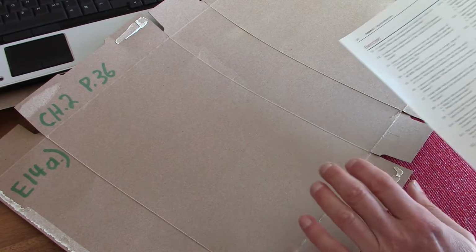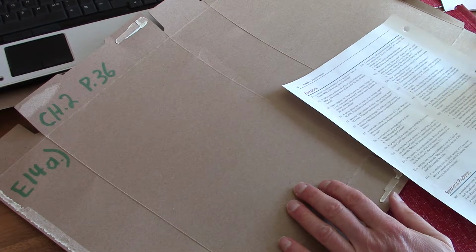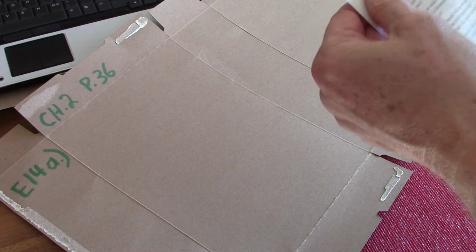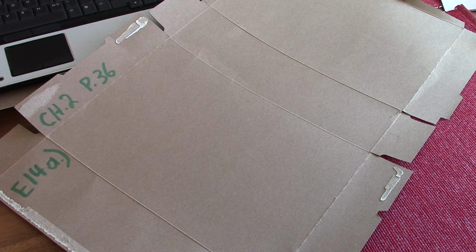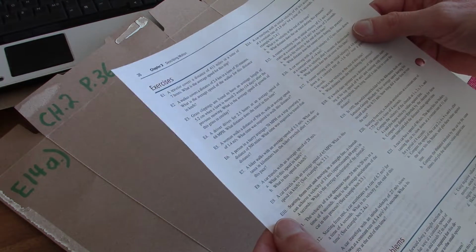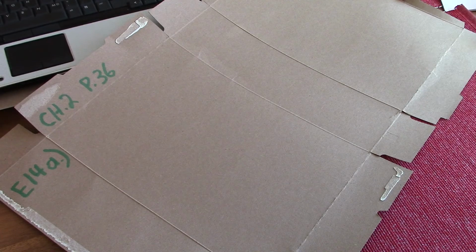Okay, now we're going to do homework problem, chapter 2, page 36, E14a. A car traveling with an initial velocity of 16 meters per second accelerates at a constant rate of 2.8 meters per second squared for a time of 3 seconds.